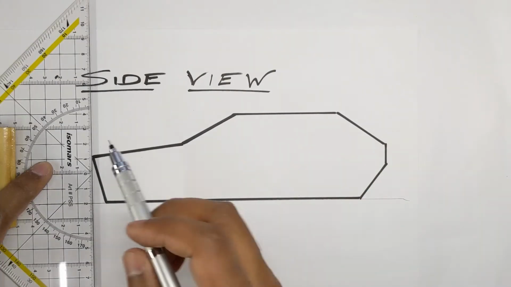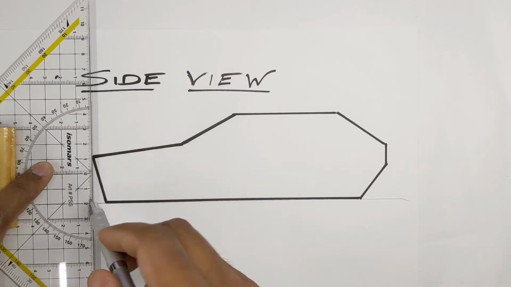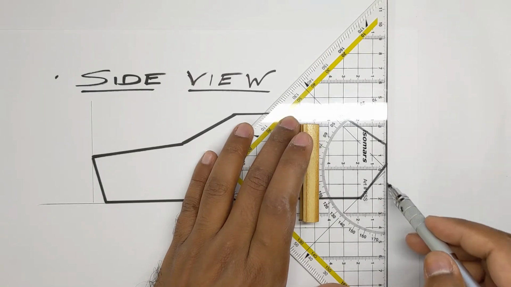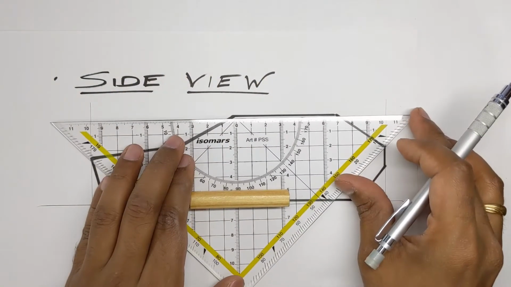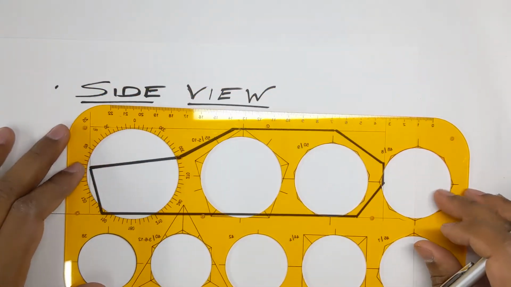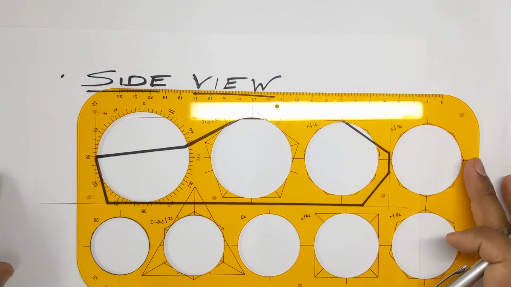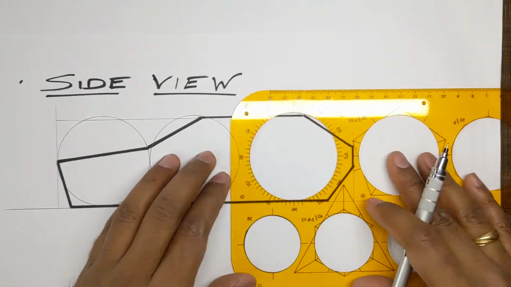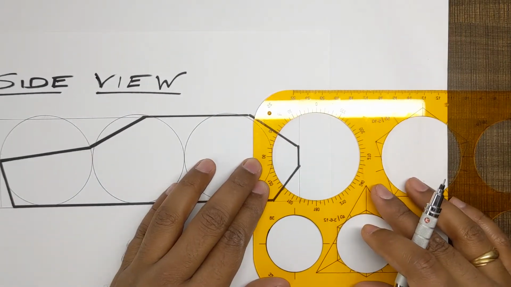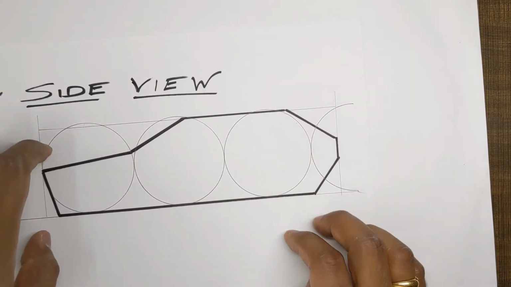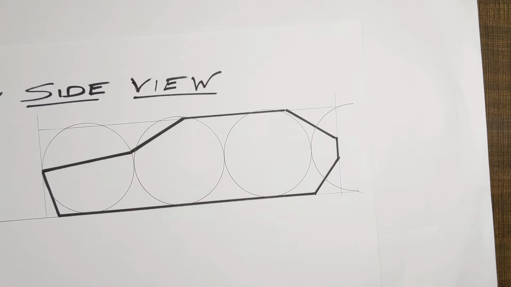First, I'm just bounding the side view into a rectangle, a simple box, nothing fancy over here. Then I'm going to grab my circle template and let's see if I get lucky over here. So this is the first step, and the second one would be to just mark these points.